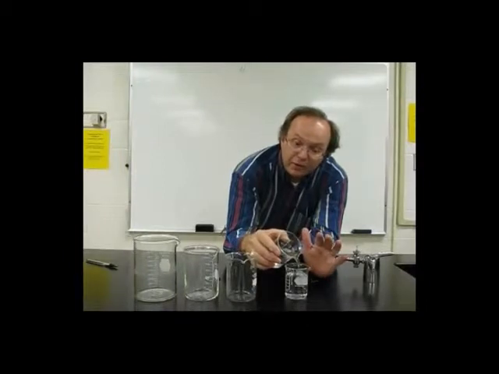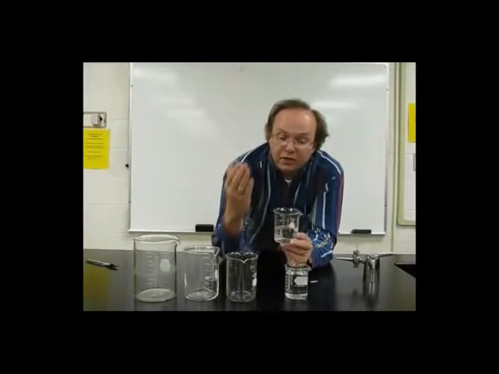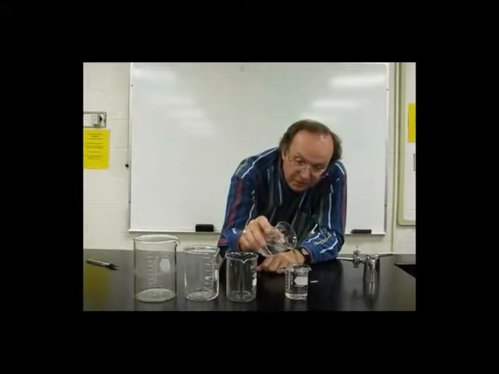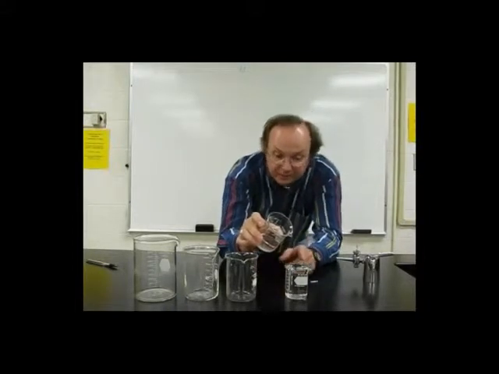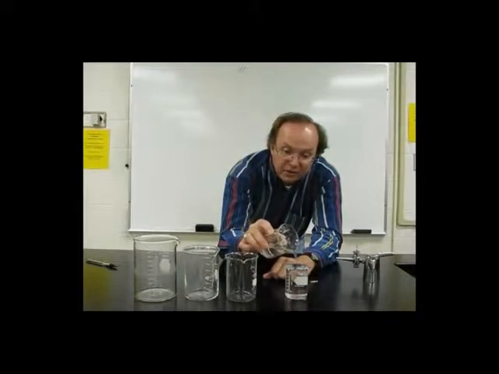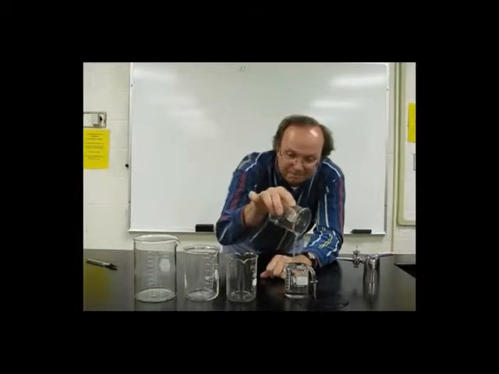And at this point, we're cooling the temperature down. When we reach that point where all the space is gone and the relative humidity is 100%, that temperature is called the dew point. This beaker is completely full. If we continue to cool it down, what's it going to do? Yep, it's going to rain.